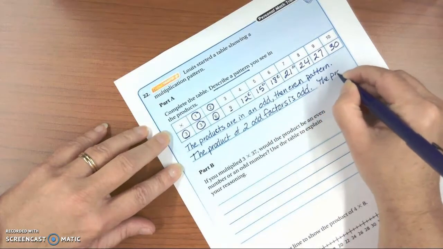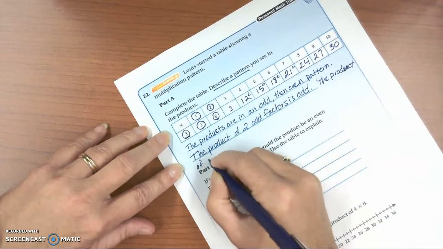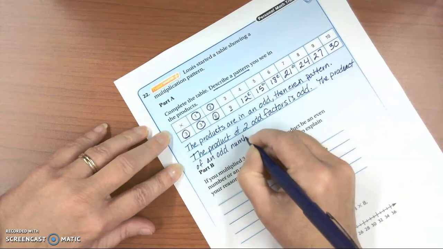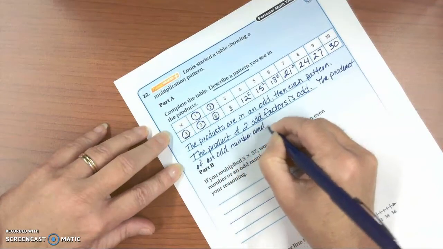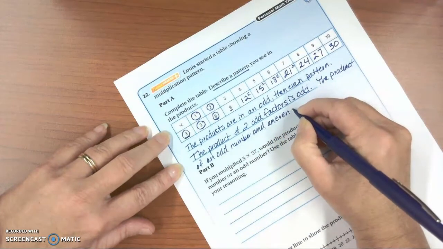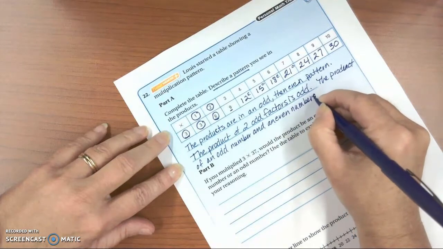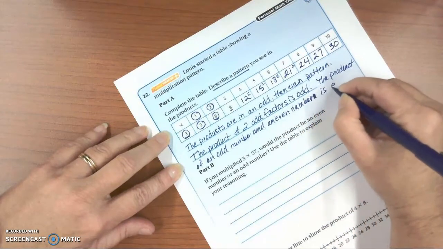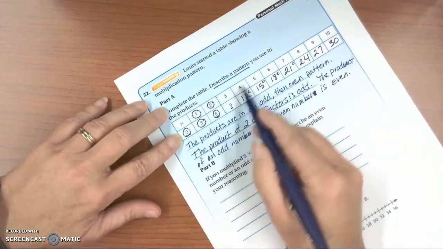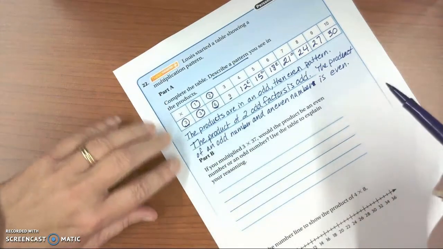And the product of an odd number and an even number, and we know that those are called factors, I'm just going to use numbers this time, I think that's okay, is even. So when we multiply an odd number by an even number, we get an even product, and when we multiply an odd number times an odd number, we get an odd product.